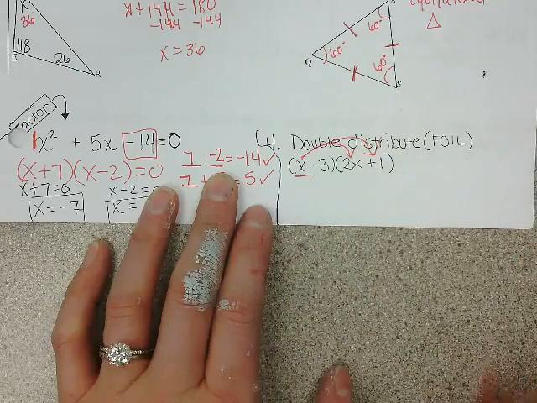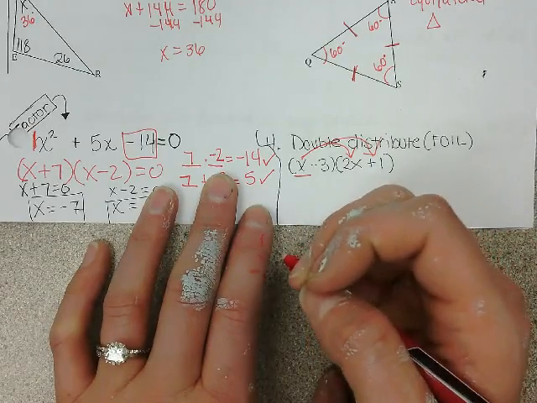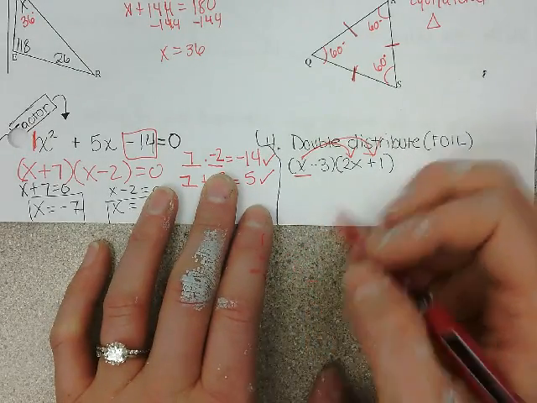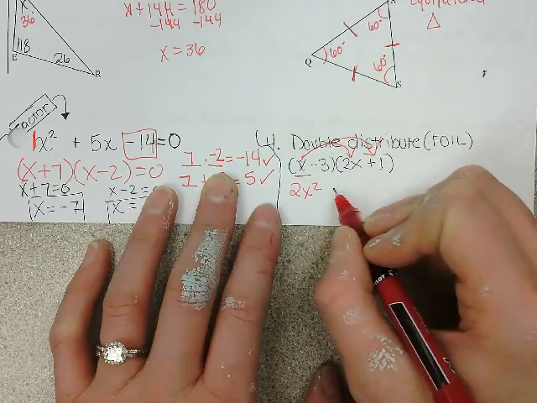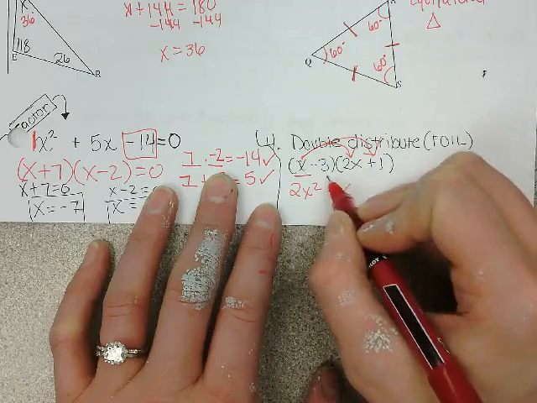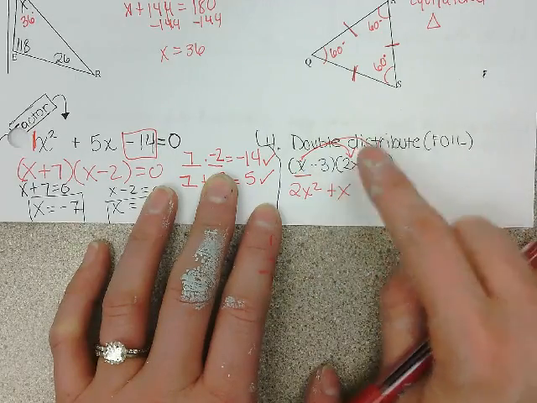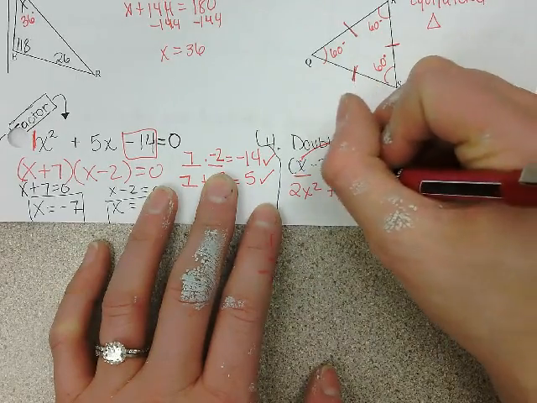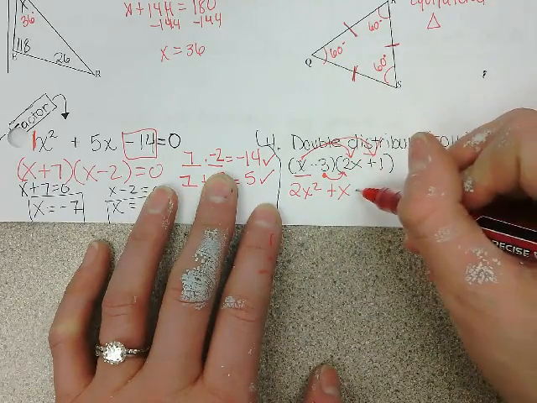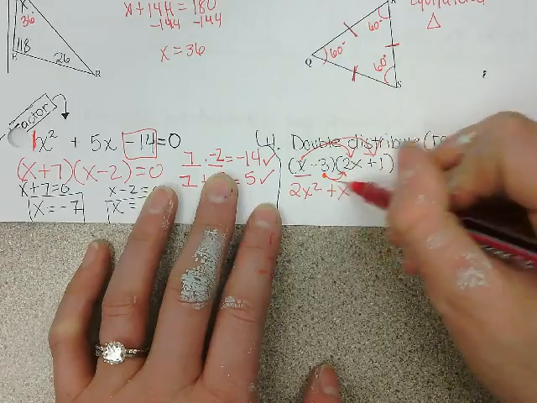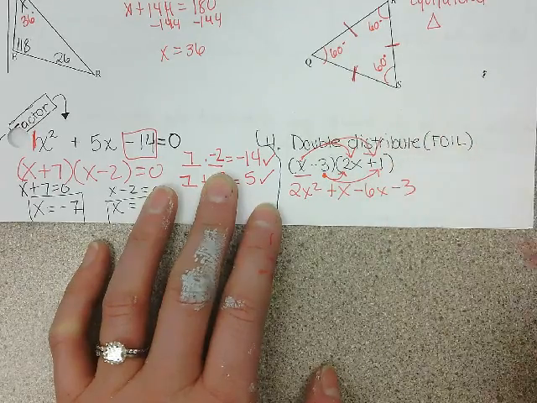So x times 2x, what do I get? 2x squared. X times 1, x. Okay, I multiplied this first one to everything over here. So now I can move on to the 3. So negative 3 times 2x, negative 6x, negative 3 times 1, negative 3.